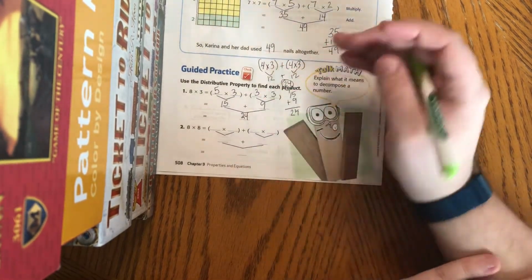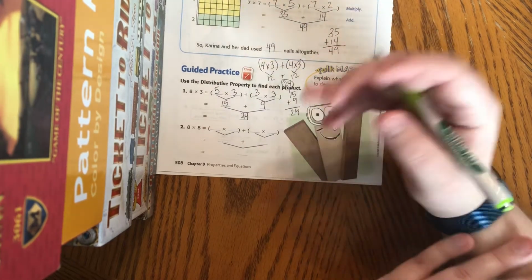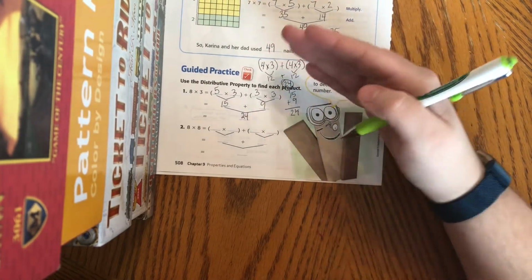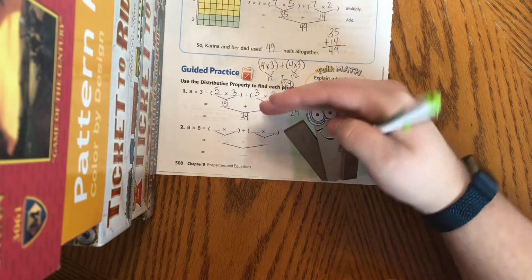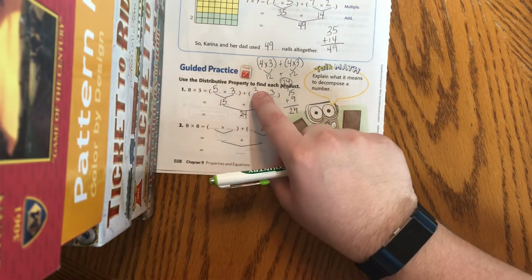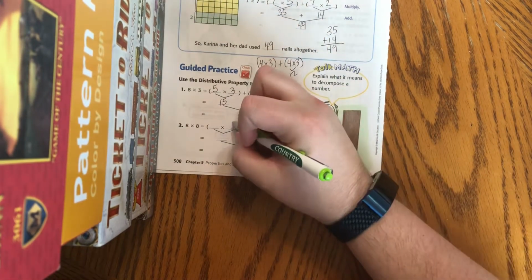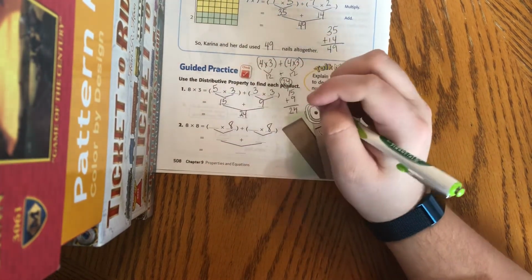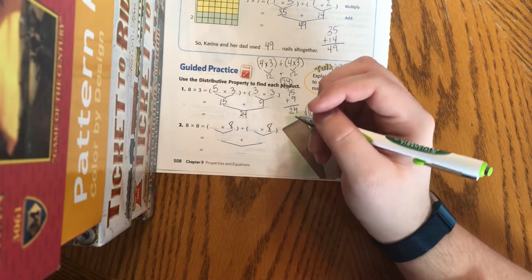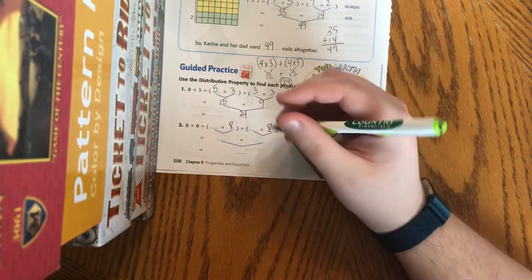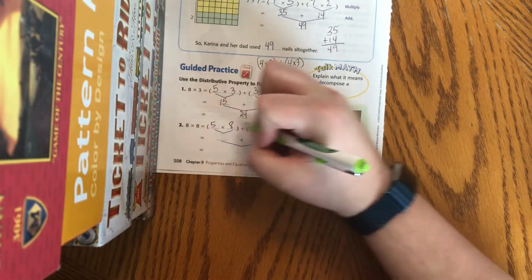Okay, you could have done 6 and 2. You could have done 1 and 7. Whatever makes it easiest for you to multiply. Okay, but 5s are pretty easy and 3s are pretty easy. So we have 8 times 8. So we're going to keep one of our 8s. And we're going to split up our other 8 by going 5 and 3 again.